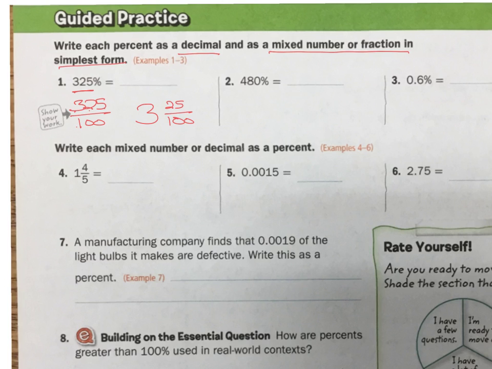Now, I need to simplify this because 25 and 100 can be simplified. I can divide each by 25. Divided by 25, that gets me 1, that gets me 4. So the fraction, or mixed number, I should say, is 3 1/4.